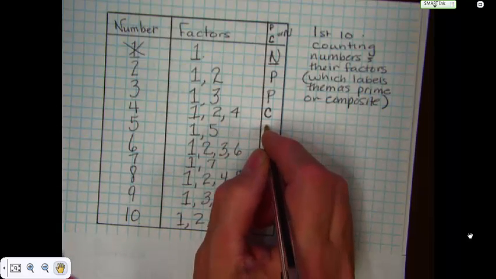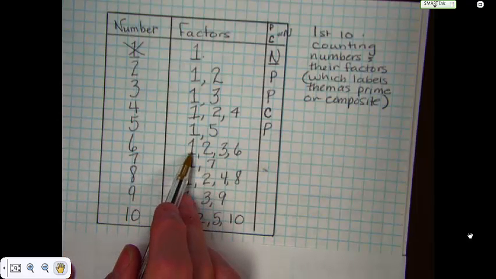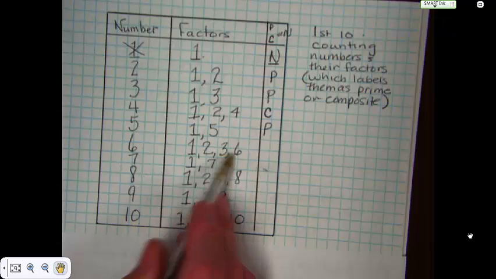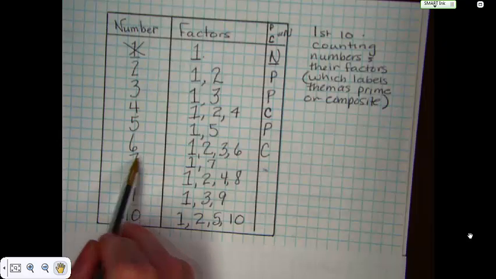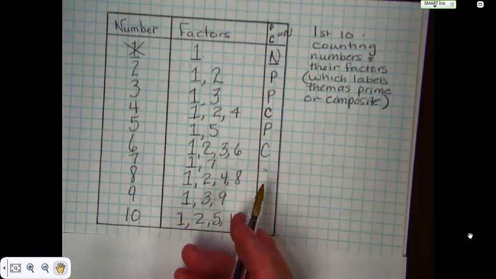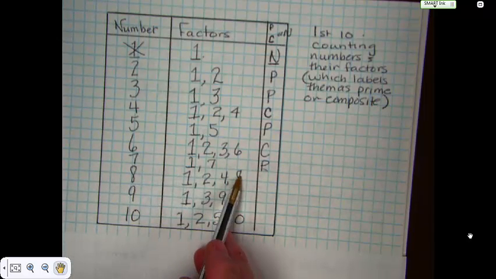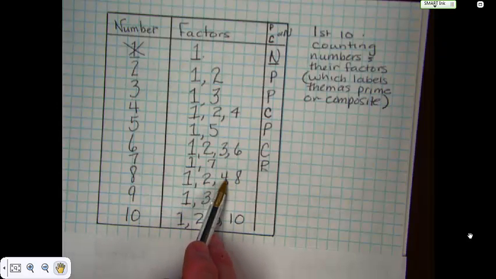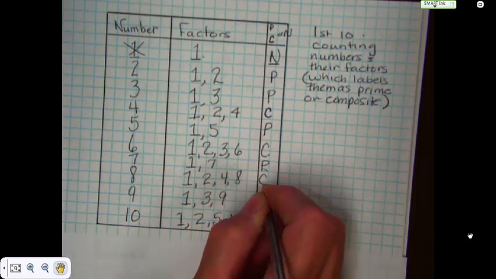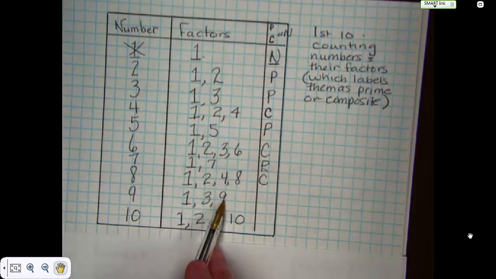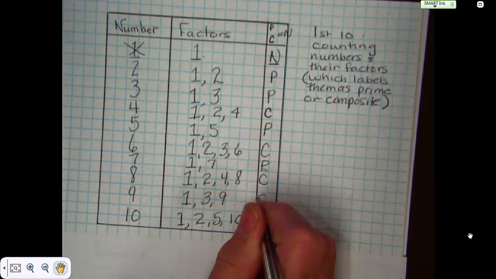Those are the only 2 factors, so it is prime. 6, 1 and 6, but also 2 times 3, so it is composite. 7, 1 times 7, that's the only way you can get 7, so it is prime. 8, 1 times 8 is 8, but 2 times 4 is also 8, so it's definitely in the 3 or more category, so it is a composite. 9, 1 times 9 is 9, 3 times 3 is 9, and therefore it is a composite.